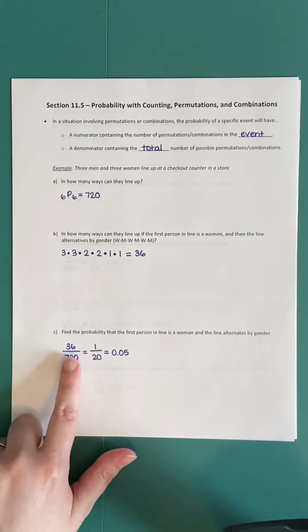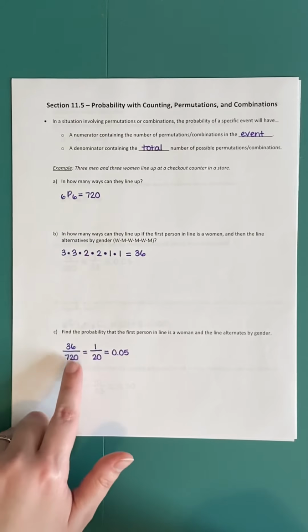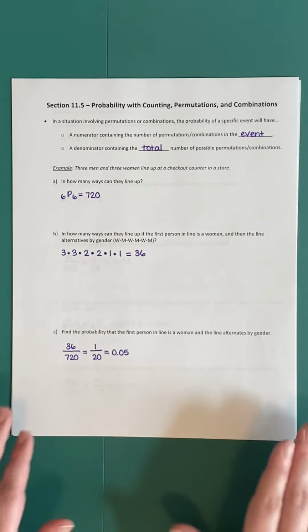So if you see something like this and you're not sure what to do to reduce it, of course, when in doubt, these are both even, so they could both be reduced by 2. That would at least be a place to start, but you can use the calculator and that'll save you a little bit of time. So the probability that we arrange people such that the line starts with a woman and then alternates by gender is going to be 1 out of 20, or 0.05. In other words, 5% of the time, if we were to randomly arrange these 6 people, this will be the random arrangement we choose, 5% of the time.